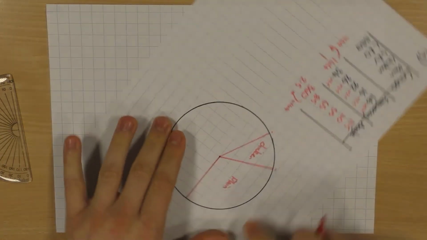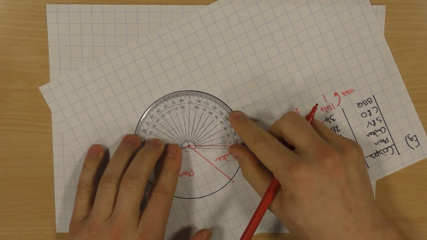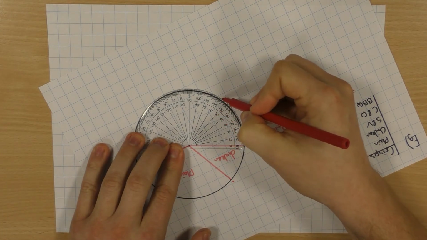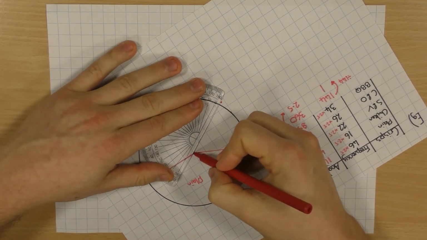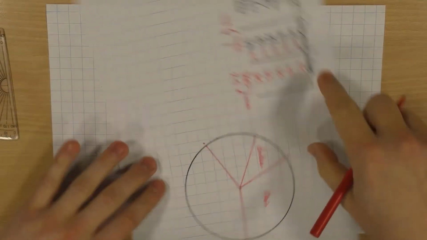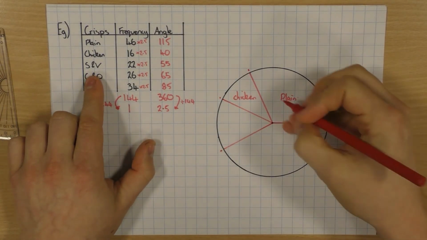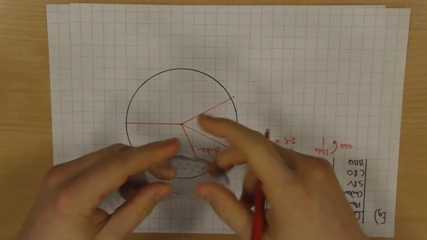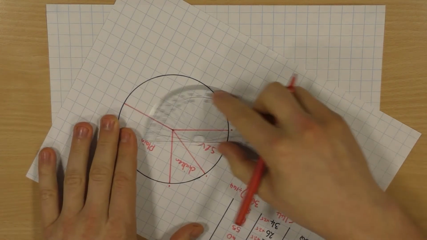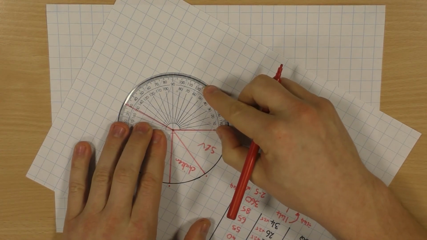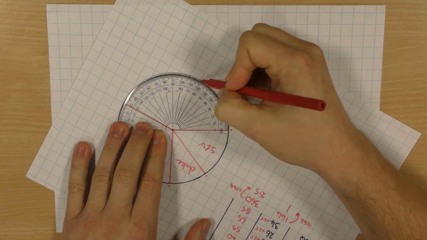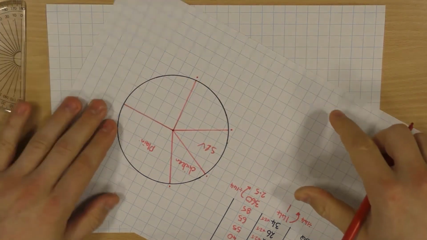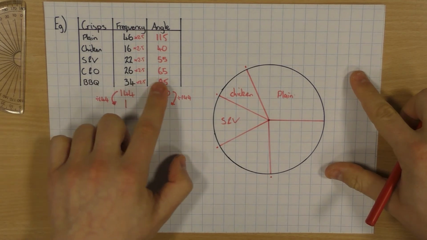Next one is 55. So again, turn it round so it's parallel to you. Get your protractor, line it up. So it was 55. So 0 all the way around to 55, which is there. Lining it up. And that was salt and vinegar. Next angle is 65. So turn it round so it's parallel with you. Line it up exactly the same way. All around to 65. So there's 60, so 65 is there. So that one was cheese and onion.